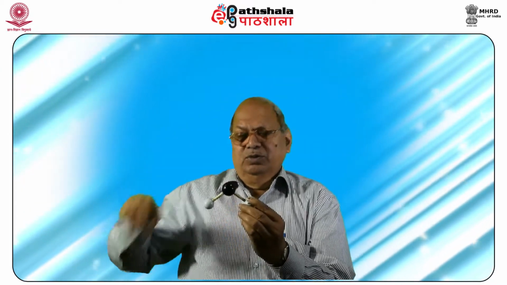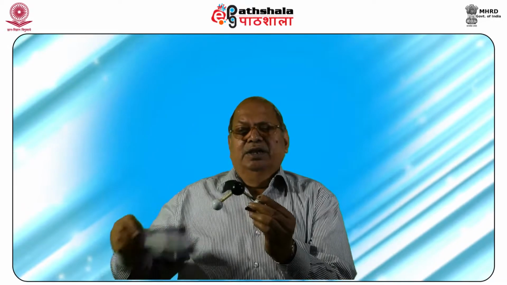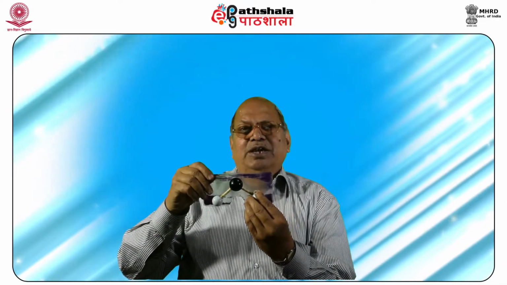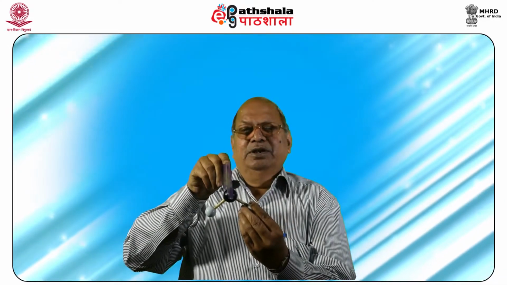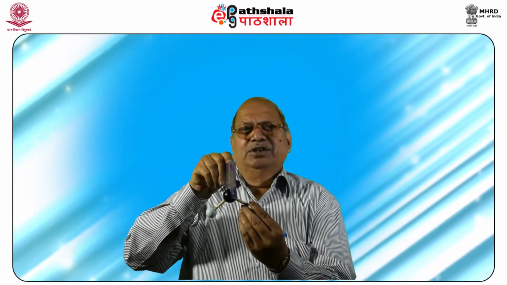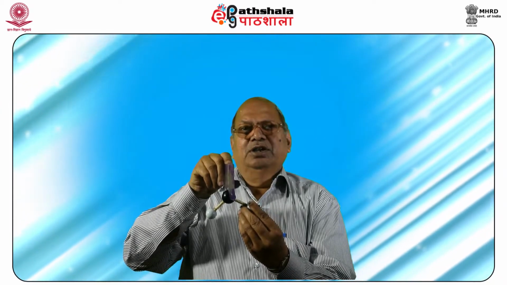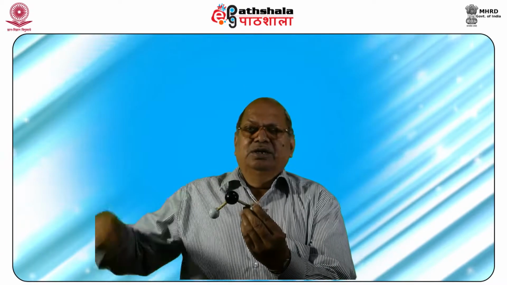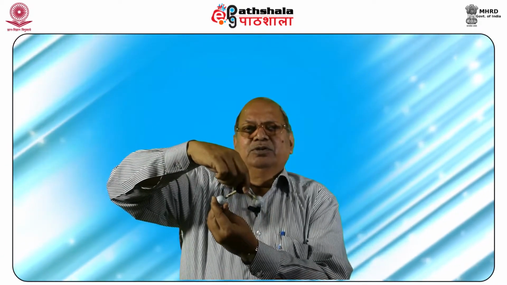So in this molecule I have a YZ plane in which the molecule lies, an XZ plane which bisects the HOH angle, and then a C2 axis like this which can rotate the molecule like this.